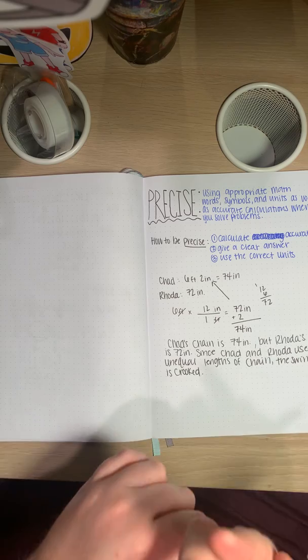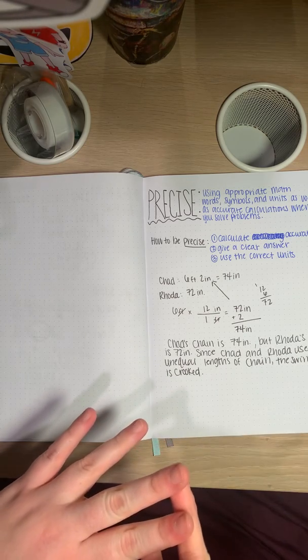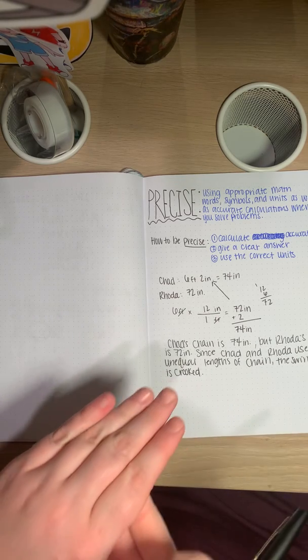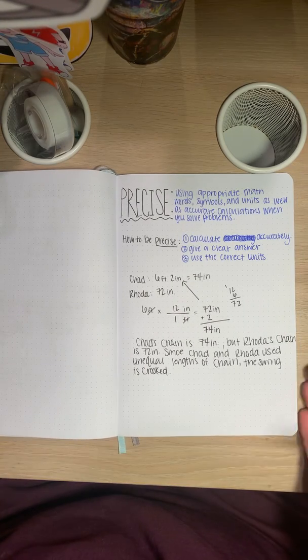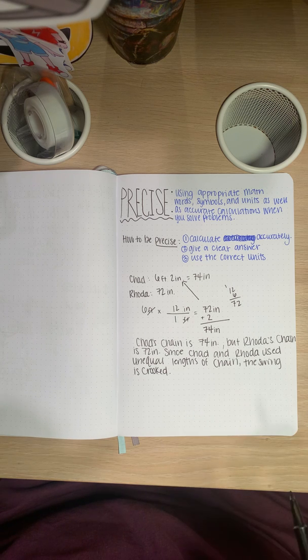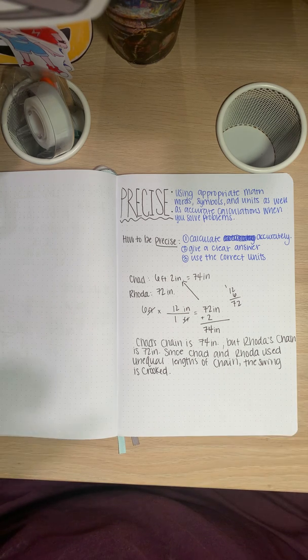All right, so in my answer, I am using units. I first of all converted, so my units are the same. And I'm explaining why that swing's sitting crooked. It's because their lengths are not equal. So that's just a way to make you think. Use that language, use complete sentences to answer these problems and to answer your problems precisely. All right?